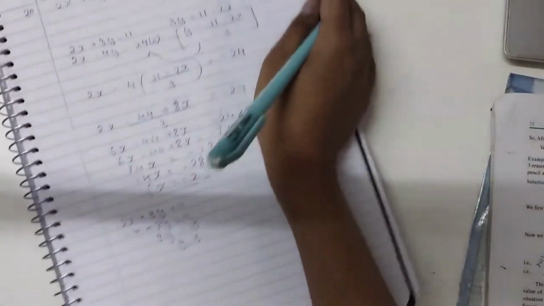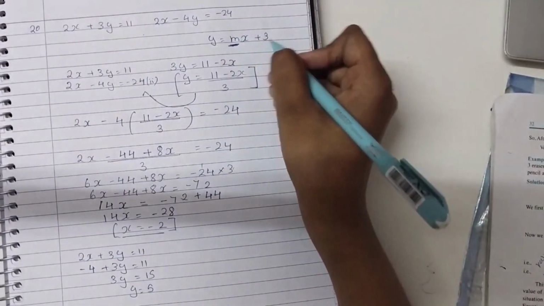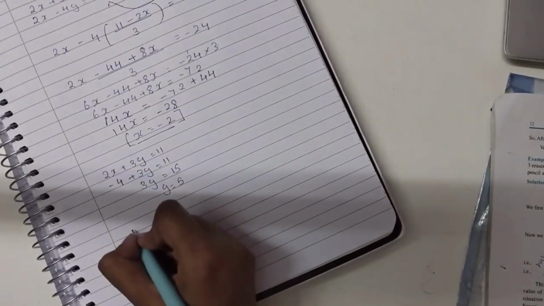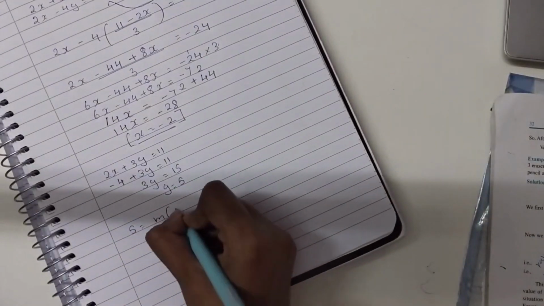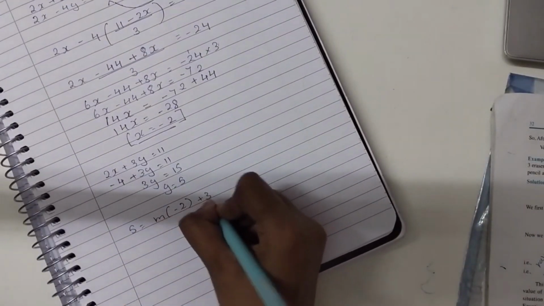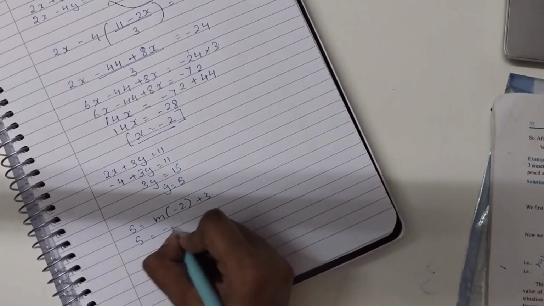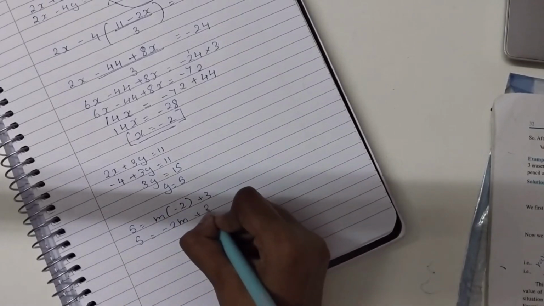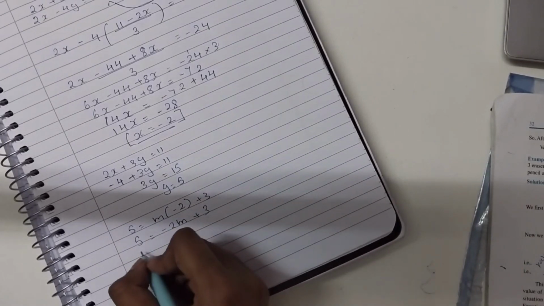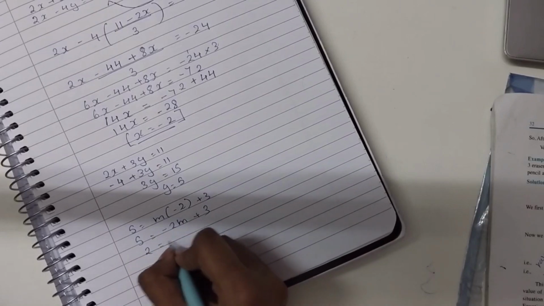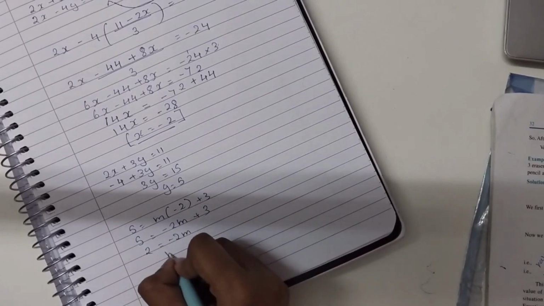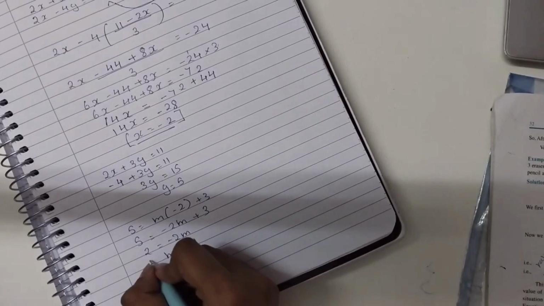So substituting that in y is equal to mx plus 3, we would get 5 is equal to m times negative 2 plus 3. So 5 is equal to negative 2m plus 3, and 2 is equal to negative 2m, and m is equal to negative 1.